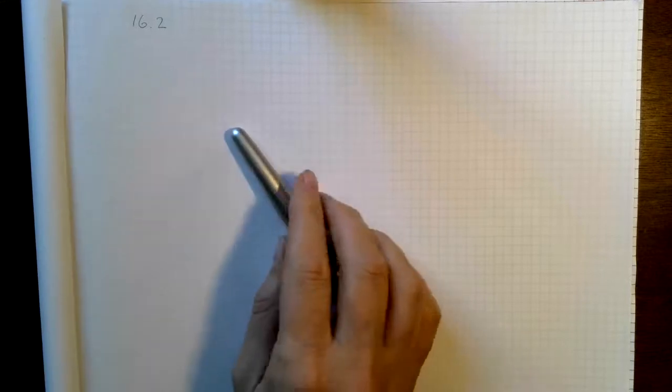Okay, so let's look at the other type of line integral that we mentioned last time, and this is the line integral of a vector field. Well, what does it mean? So really, what do we want to do? What's the application?